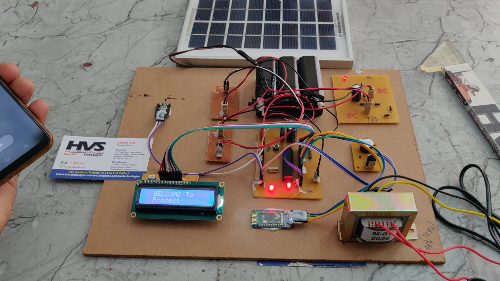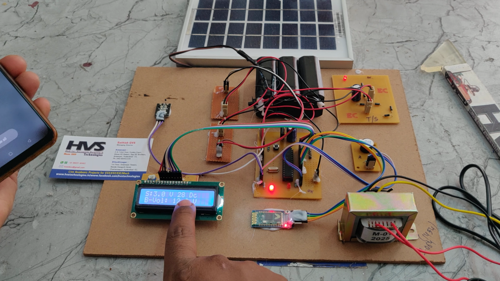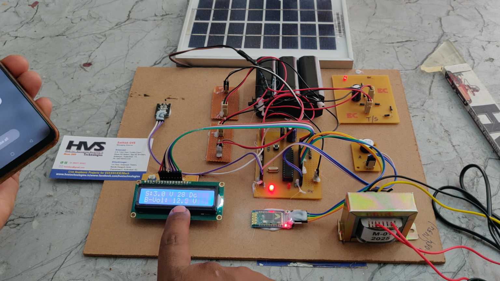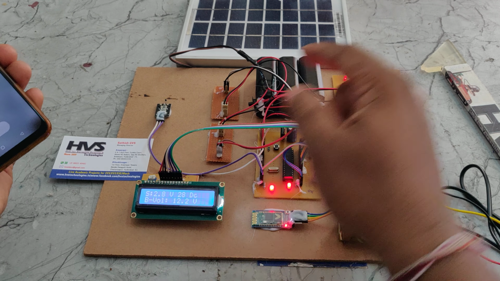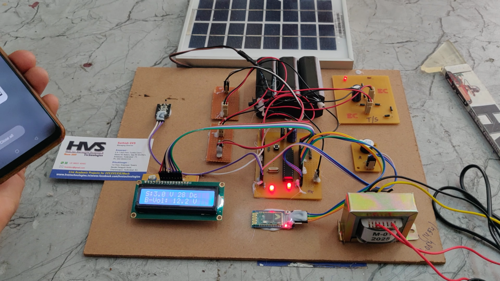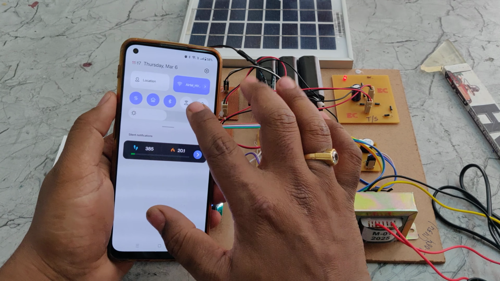A welcome message is displayed on the LCD screen, and then the solar panel voltage, the temperature in degrees centigrade, and the battery voltage are monitored on the LCD. Battery voltage is 12.2 volts, and the solar panel voltage is 2.8 volts, as low sunlight intensity is available on the solar panel. Now just go to Bluetooth settings.